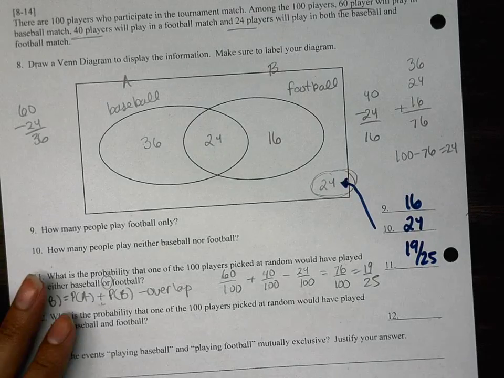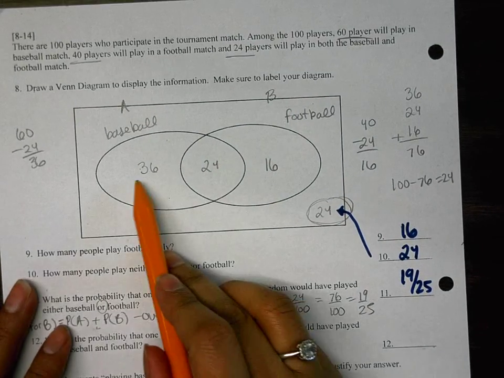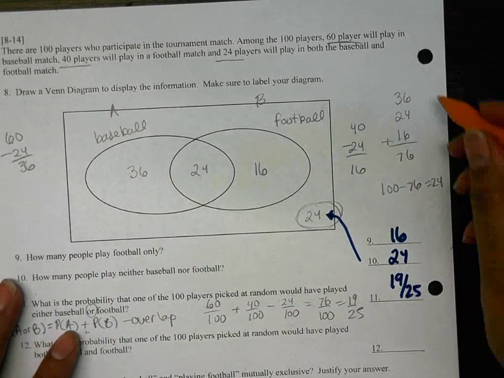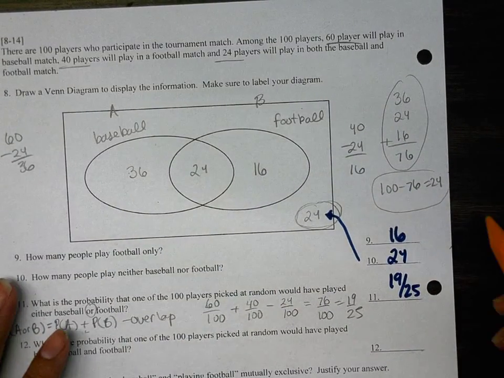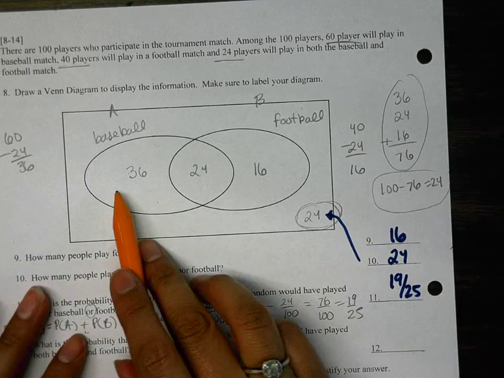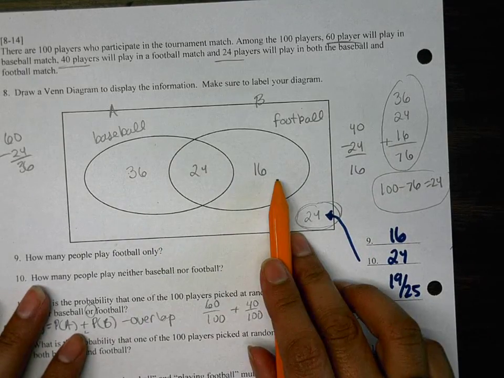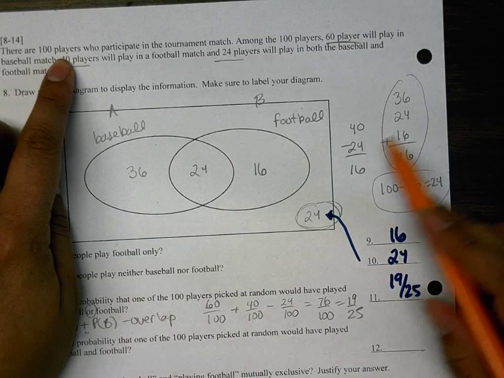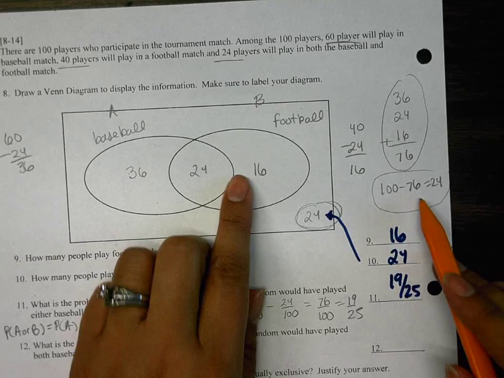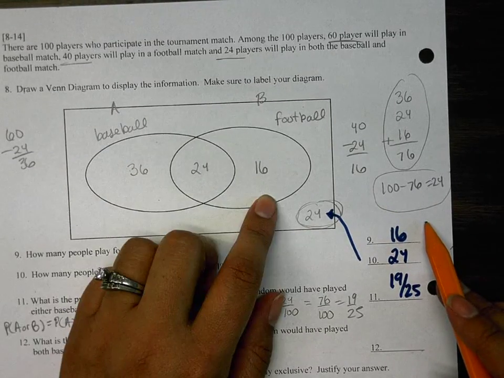Can anyone else explain where he got the 24? You just add all the numbers up, and there's 100, and you have to minus that by 100. 76 minus 100 is 24. Good job. Okay, so you add all these up. 76 people played baseball and or football, but there were 100 people that played in the tournament. So 100 take away this total is 24, which means 24 played, but they did not play baseball or football. They played something else.